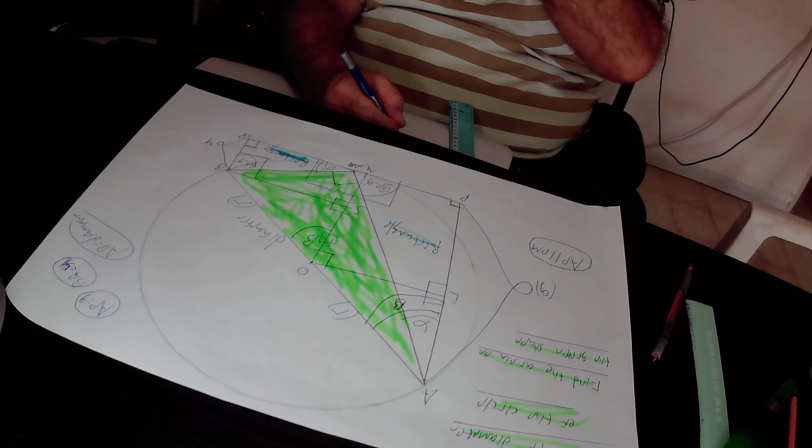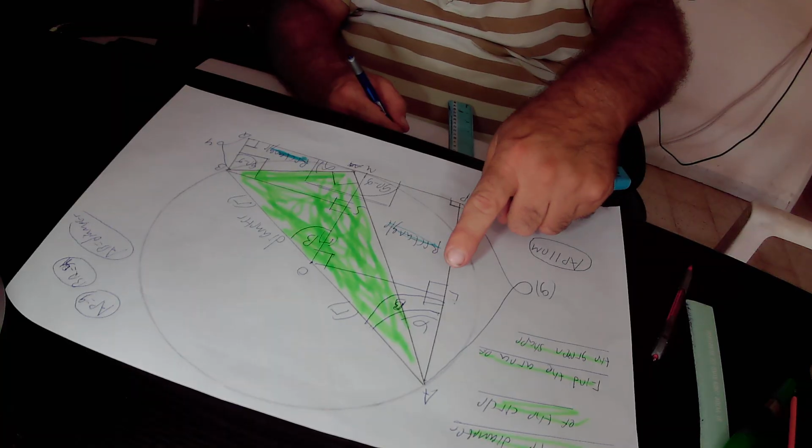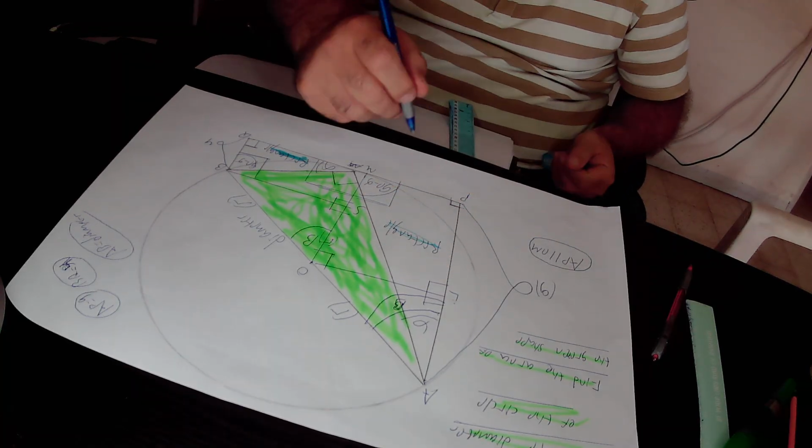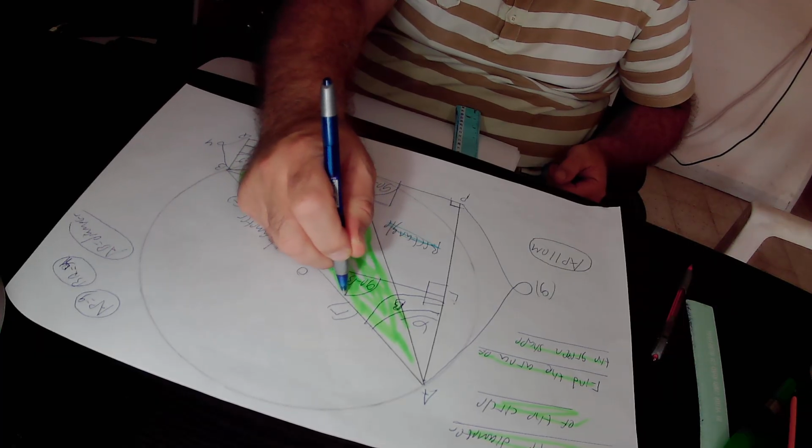But before that, in the right triangle ALO, this angle equals beta, this angle equals 90 degrees, and therefore this third missing angle must be equal to 90 degrees minus beta, according to the rule that the sum of the angles in any triangle is equal to 180 degrees.